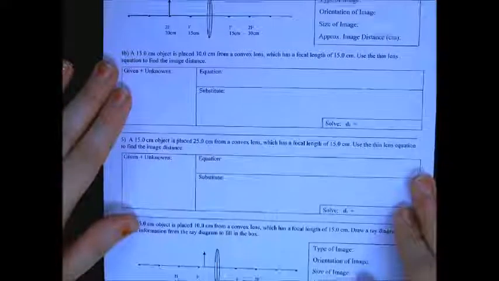Okay, let's take a look at the two examples. I'm going to put some sound here to Ms. McCormick's video.